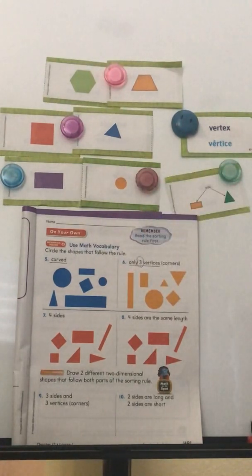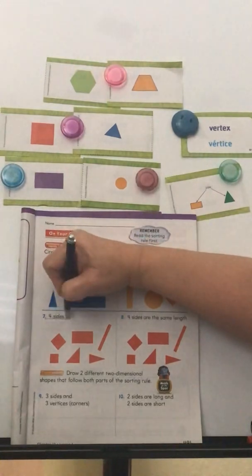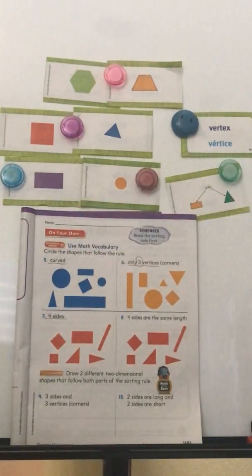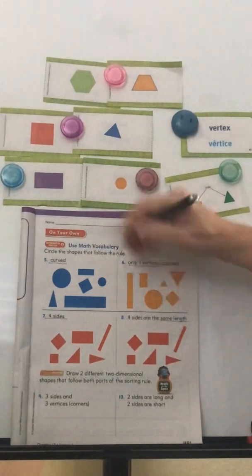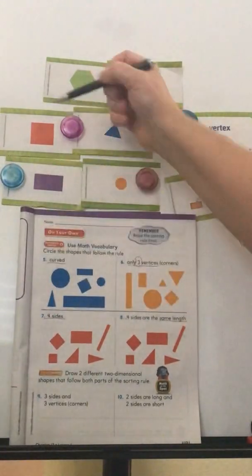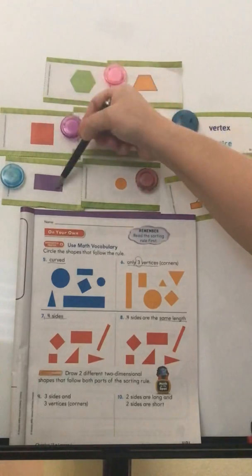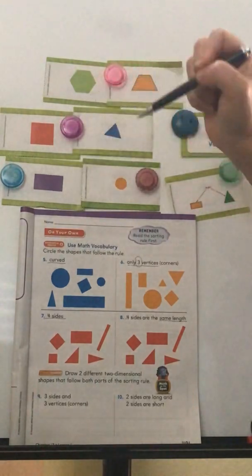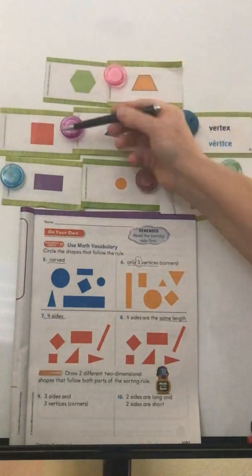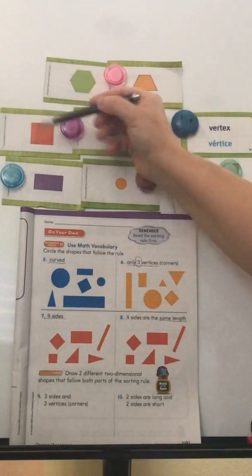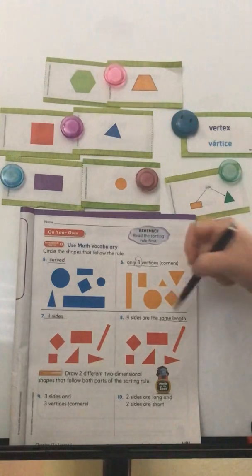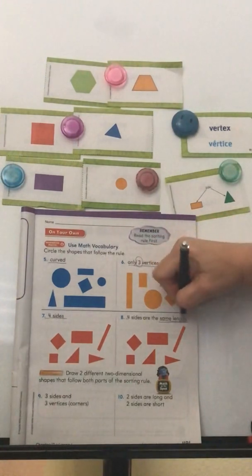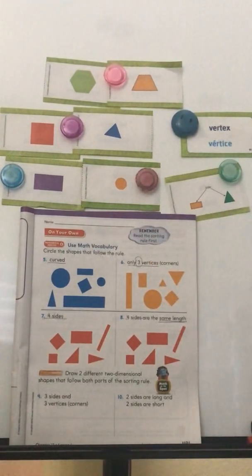Circle only the ones with 3 corners. 4 sides, and 4 sides the same length. If you look up here, these both have 4 sides, but which one has 4 sides that are the same length? Square or rectangle? Circle here only the ones that have 4 sides that are the same length.